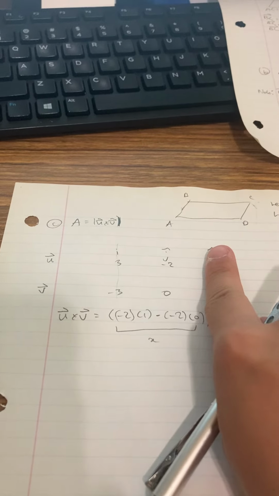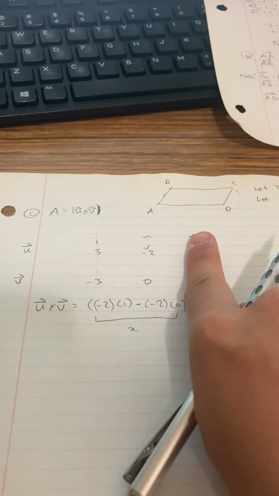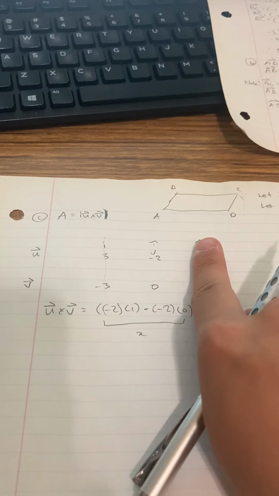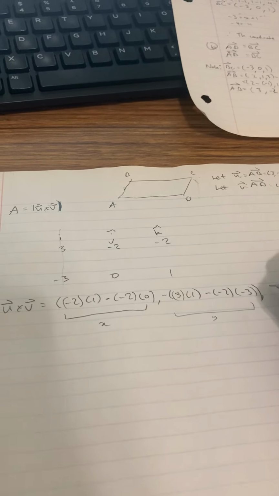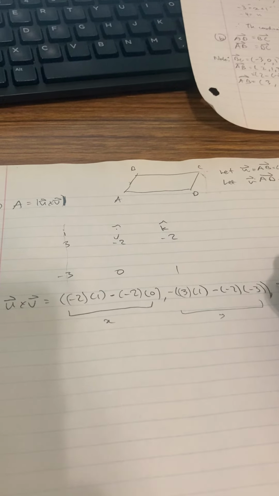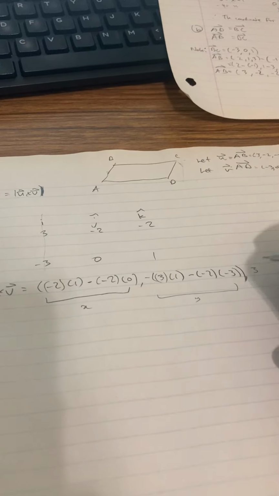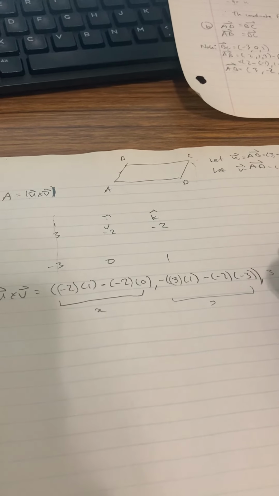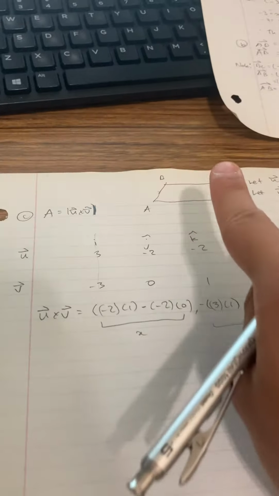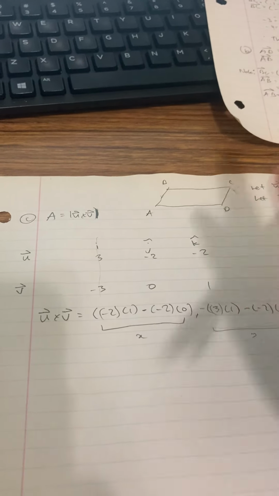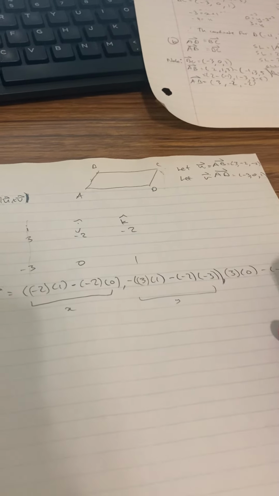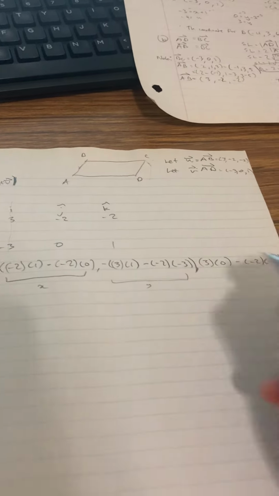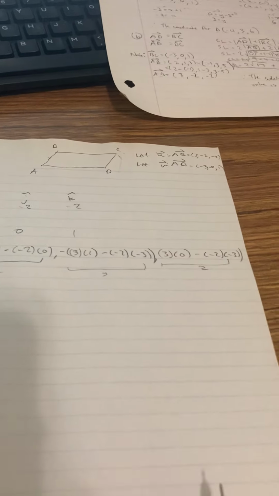So you cover the last one, so -3 times 0, minus -2 times -3. And that is our z coordinate.